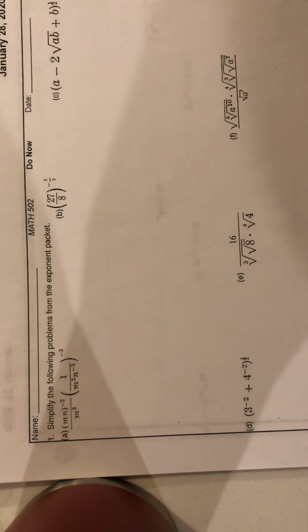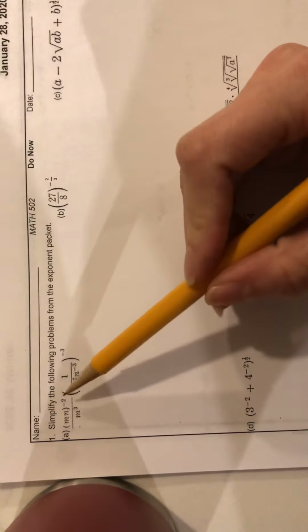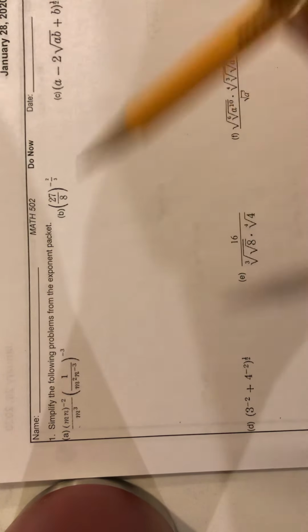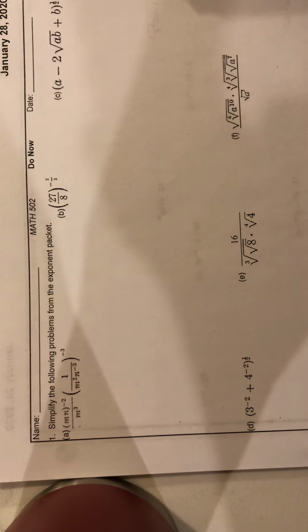So this is just a little bit of a review of the stuff that we've already covered in terms of the exponent rules. So notice what you're asked to do. You're asked to simplify the following problems from the exponent packet. I don't know what the exponent packet is, but these problems are here, so we're gonna do them.